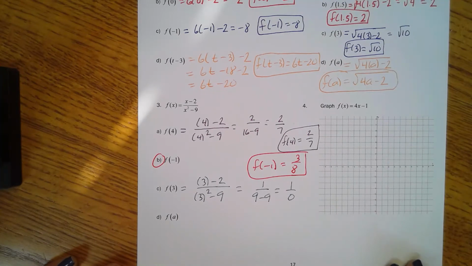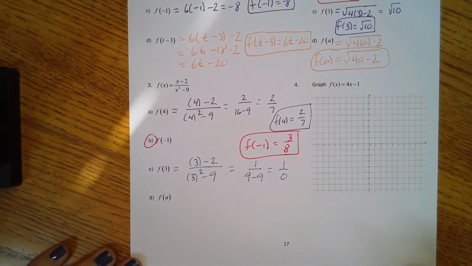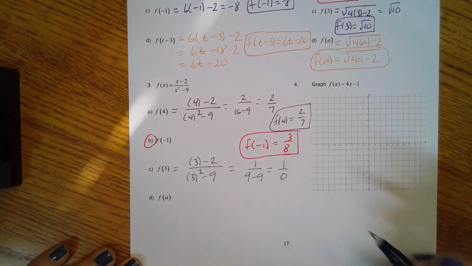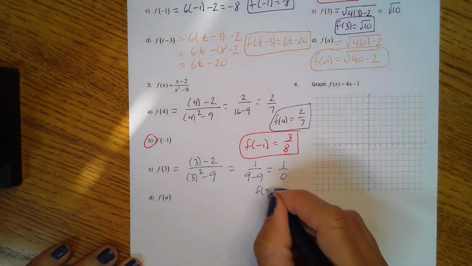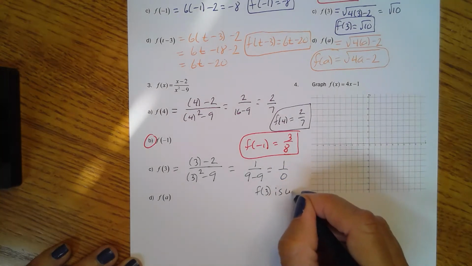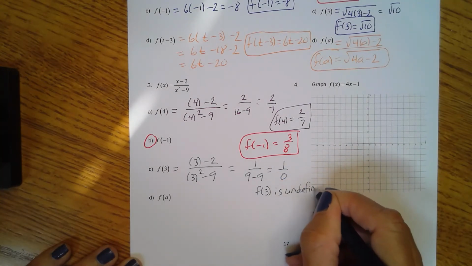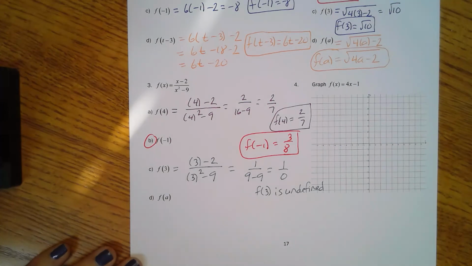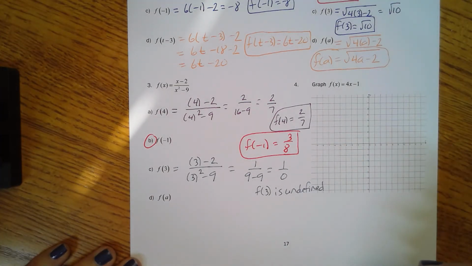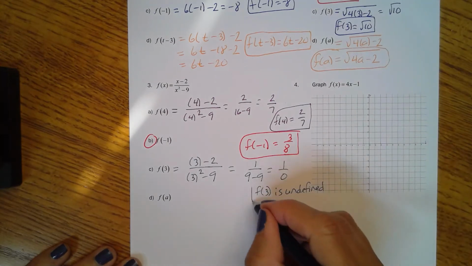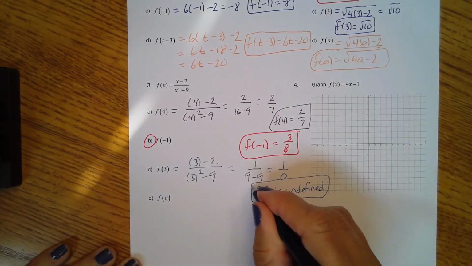Can we have 0 in the denominator of a fraction? No. We can have 0 in the top, but we can't have 0 in the denominator. If you put this into your calculator, it's going to give you an error. So what does that mean? That means f of 3 is undefined. We cannot say what it is, so it's undefined. So 0 in the denominator can't happen. 0 in the numerator would just give you 0. So your answer is undefined.